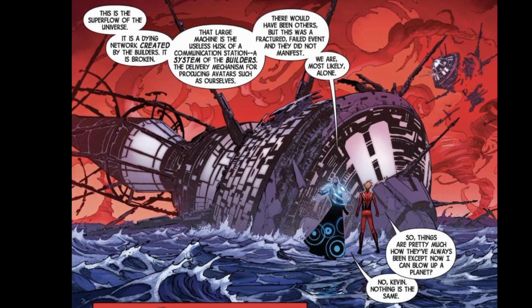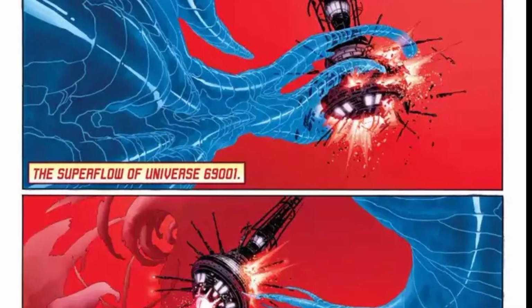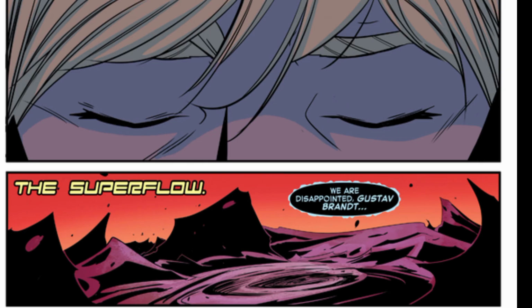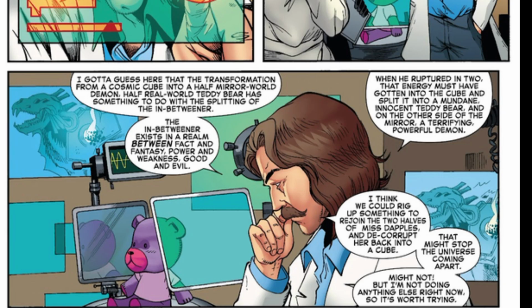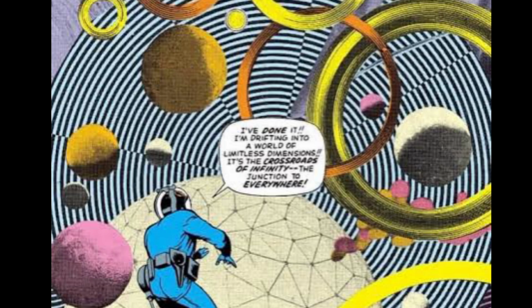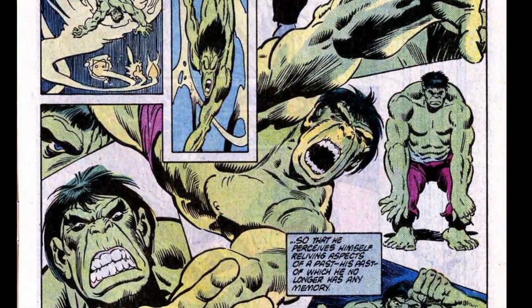The superflow was created by the Builders so they can maintain all universes, and hence each universe has its own superflow, and the superflow is the origin of all concepts, ideas, dreams and thoughts. Now within each superflow there is the in-between realm, which is the realm of the In-Betweener, and this realm exists between all dualities and beyond all dualities. Now the superflow of each universe is contained within the crossroads of infinity, which is the junction of everywhere, and it is a distanceless, timeless realm.